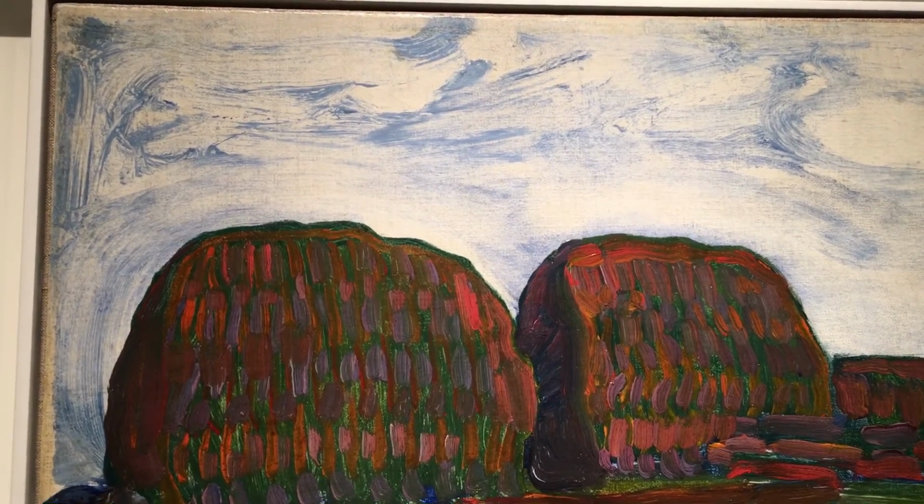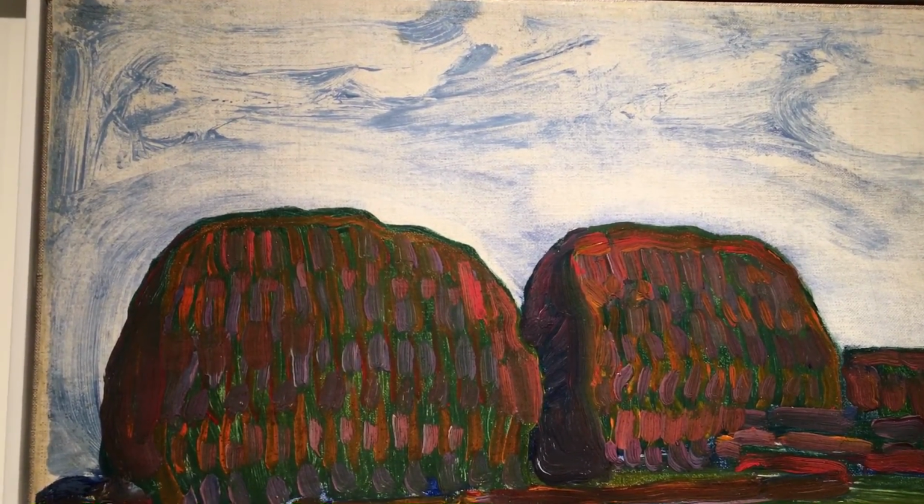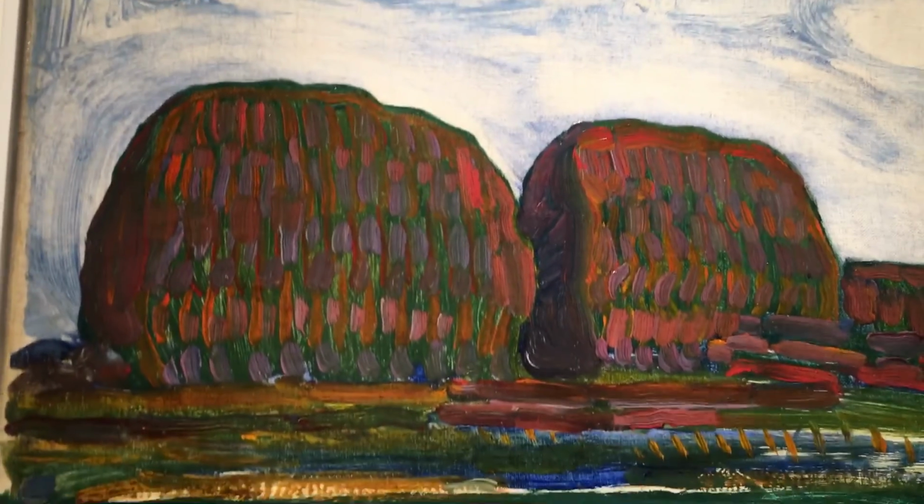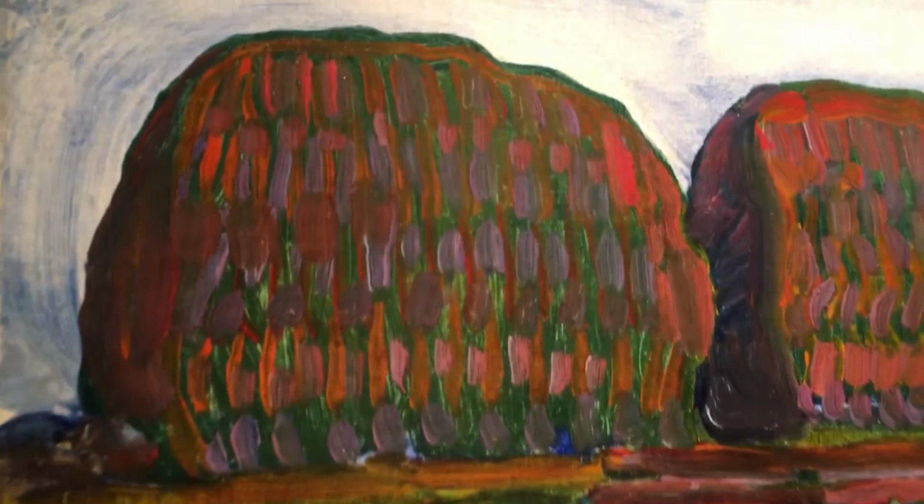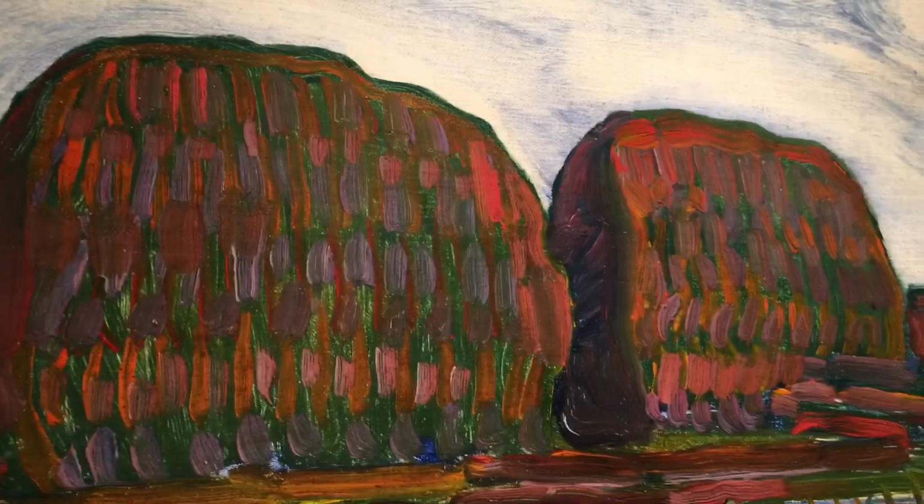It isn't really, but I mean, we're talking about a moment when he was really changing. So it's a picture, I think, that really is on the verge.